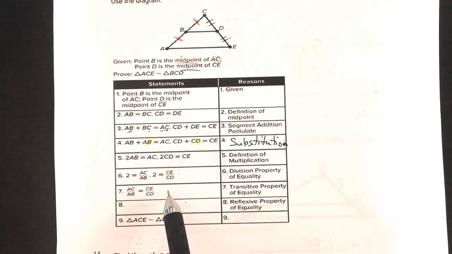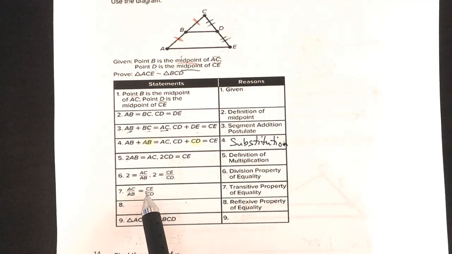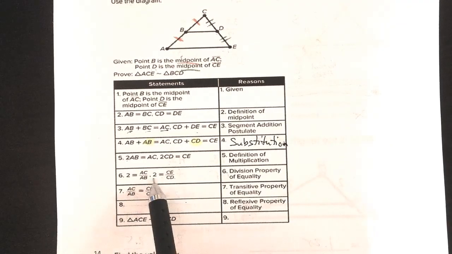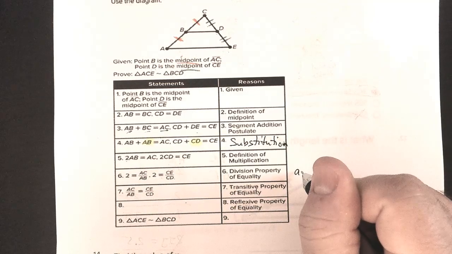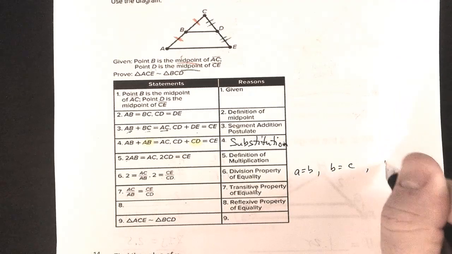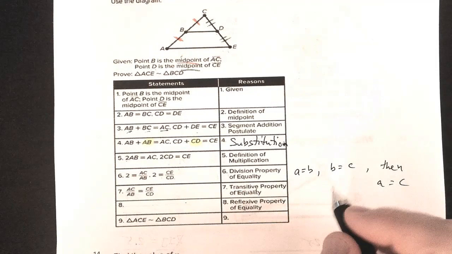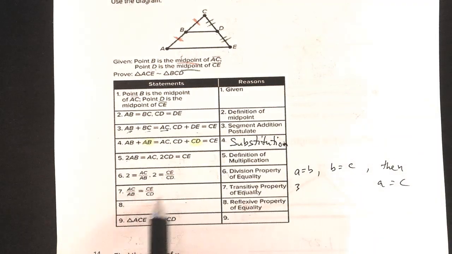All right, so next step. AC over AB equals CE over CD. Too many letters. So this equals this because they both equal 2. Well, that's transitive. That's it. A equals B, B equals C, then A equals C. Transitive property. Transitive is always 3. Symmetric is 2.